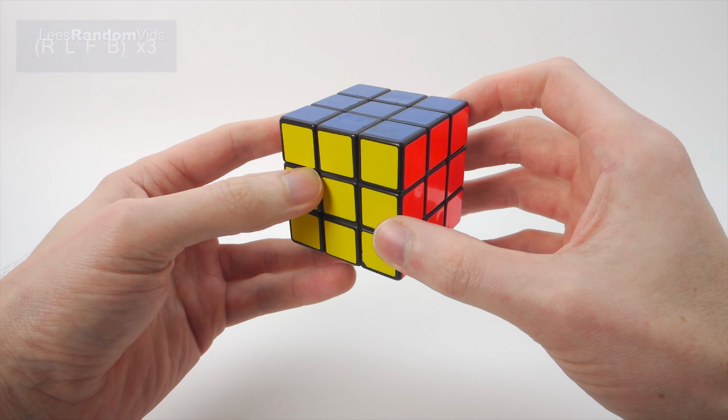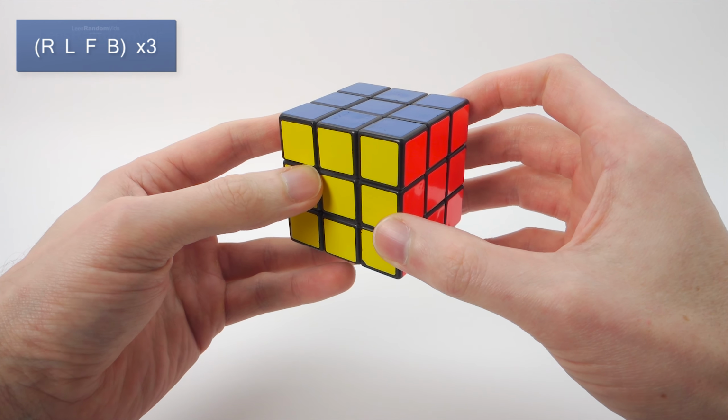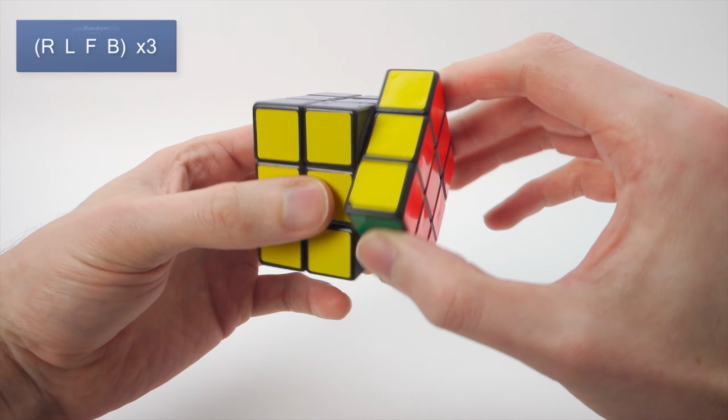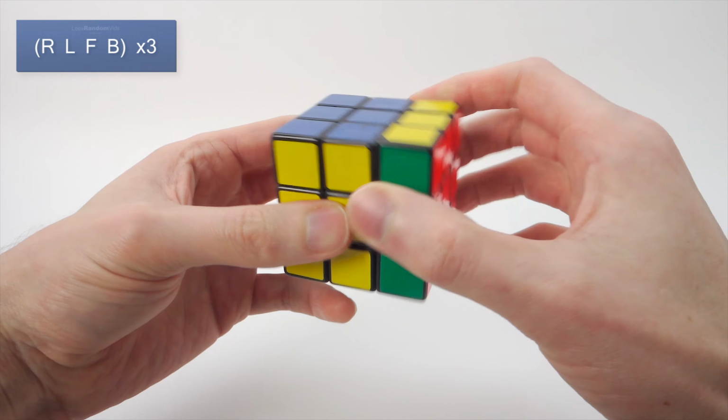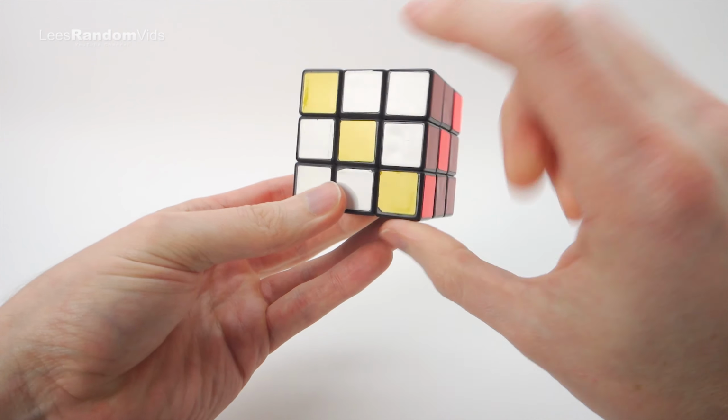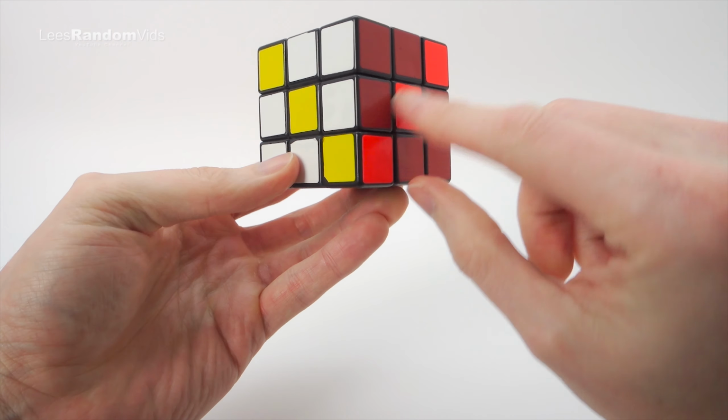That algorithm is the RLFB repeated 3 times. So if we just did the first part, RLFB, we get the pattern that we've learnt before.